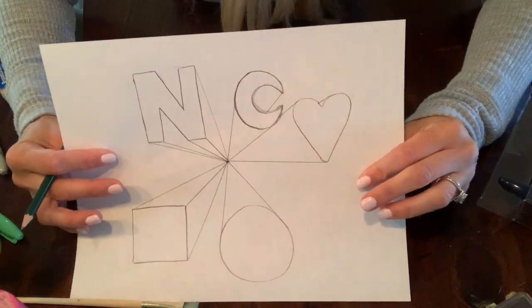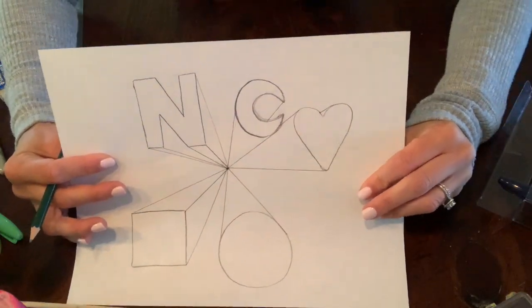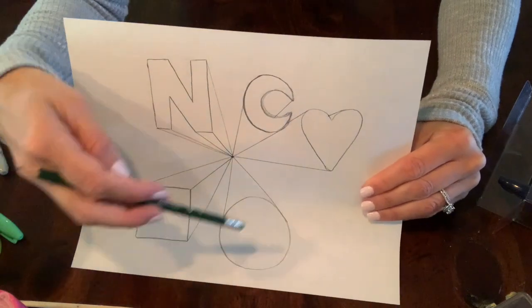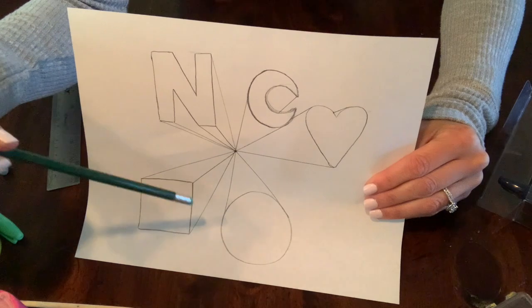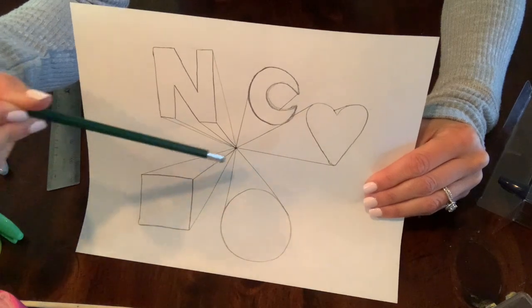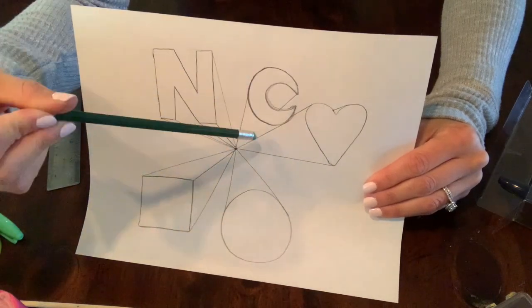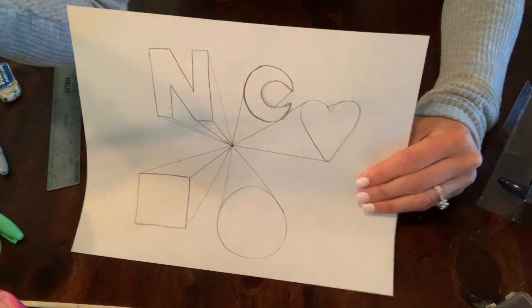Okay, so first part of the project done. I really just have to color now, right? So you had to draw those 5 shapes. You have to have a vanishing point and you have to have those shapes all connected to the vanishing point. Now I just have to color.